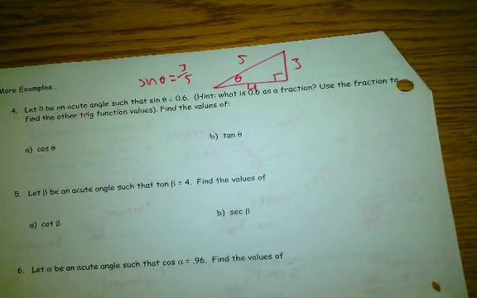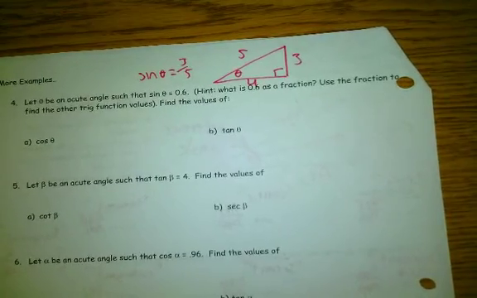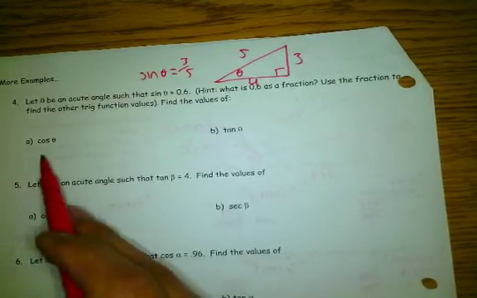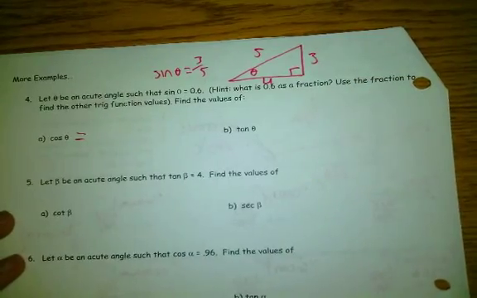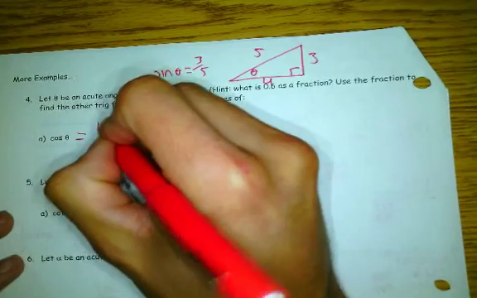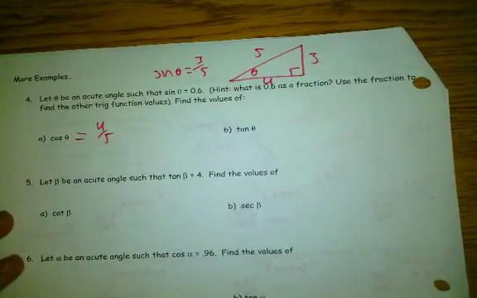Cool. Alright, so now we have the triangle, and this becomes very, very simple. What's the cosine of theta? 4 over 5. What's the tangent of theta? 3 over 4. Okay?